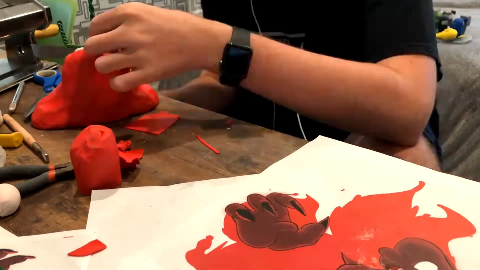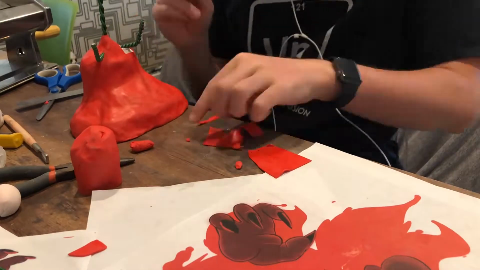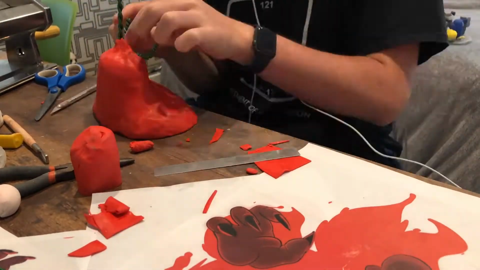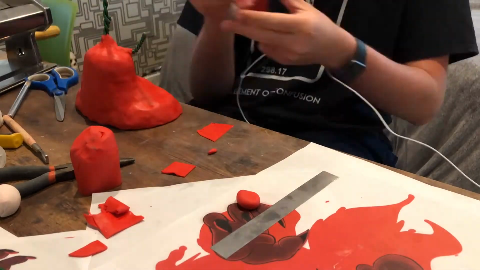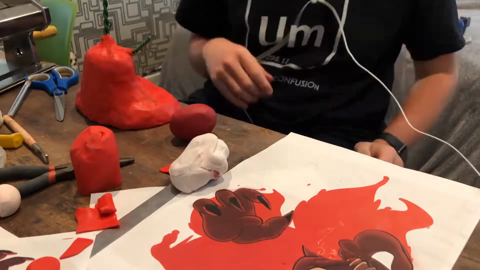So I replicated the bottom body there, which is mainly just fire. And I know it doesn't look like fire, but I didn't have enough red clay. I actually used all of the red clay that I had during this entire thing, and it took so long.